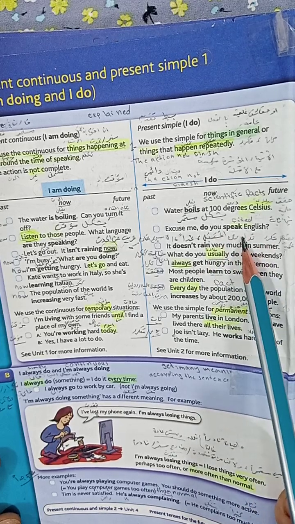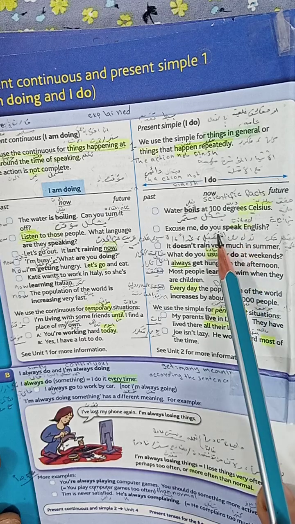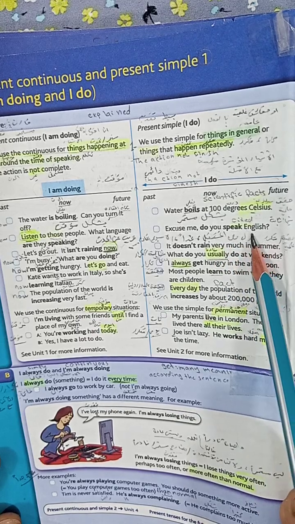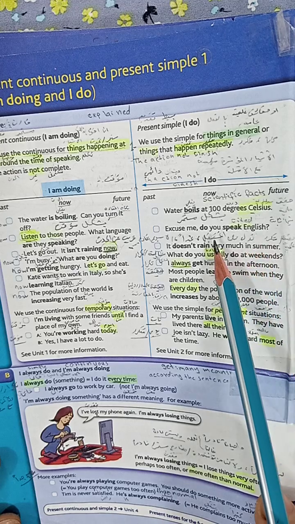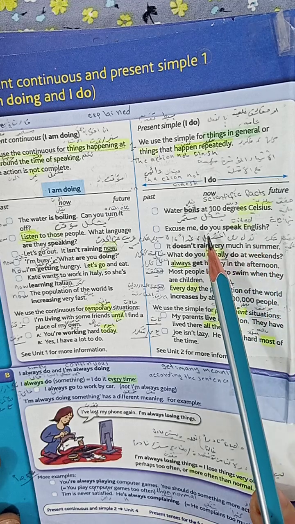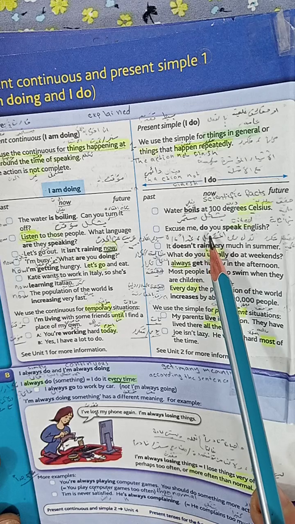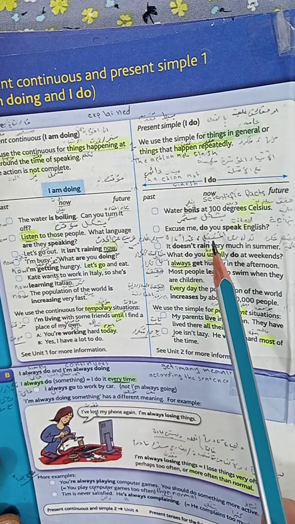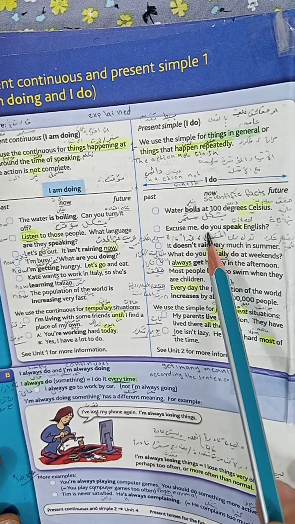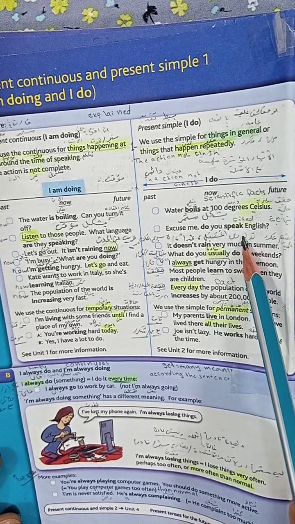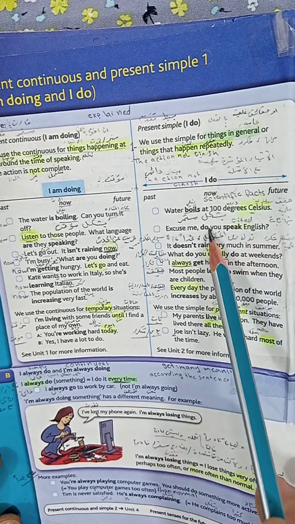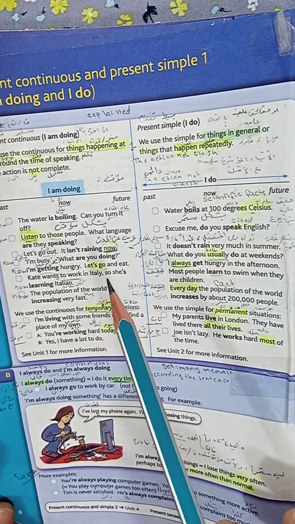It means, from the meaning, if you focus on this sentence, do you speak English? We don't say it in the present continuous, but the present simple. I mean, do you always speak English? That's the meaning. So it should be in the present simple.